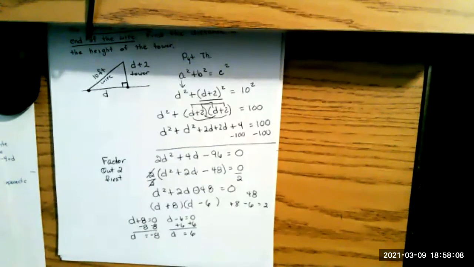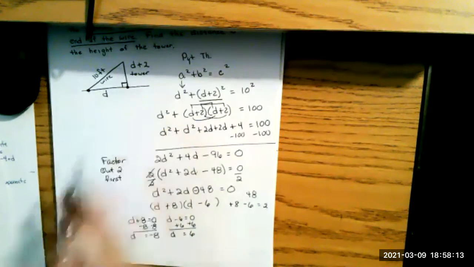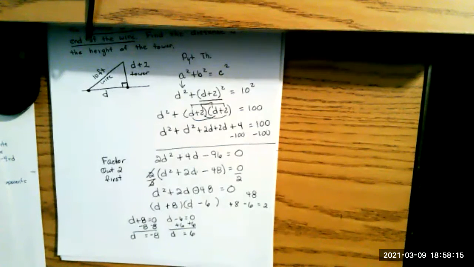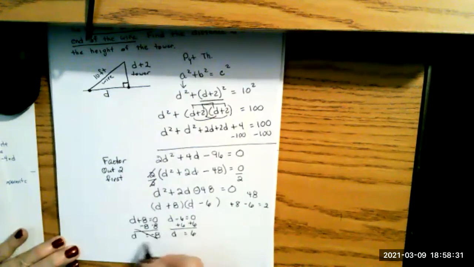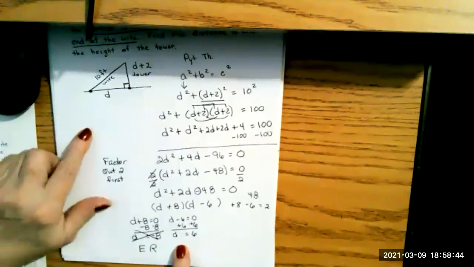Now remember when I told you that sometimes you get a number that doesn't work. It's called an extraneous root. Because we're looking at distance for D. Distance is the distance from the wire to the base of the tower. I don't have a measuring rule that will measure in negative numbers. If I get a rule from out of my drawer in there, it's going to only be positive numbers on it. So I have to throw this one away because it's an extraneous root. I can't have a negative amount of feet. So in this problem, there's only one answer, d equals 6. D equals 6 is the only answer for D.